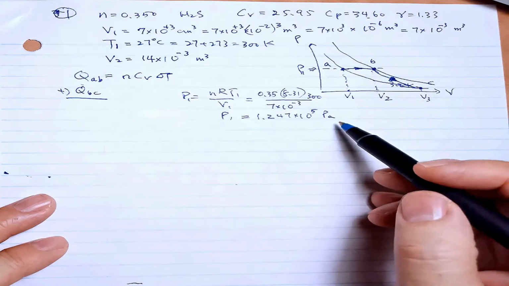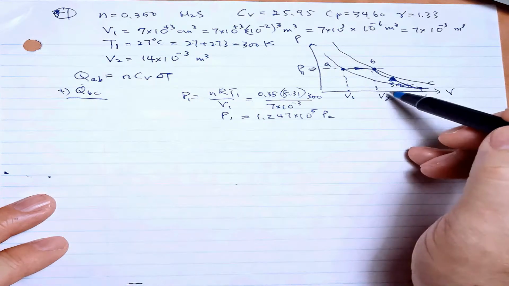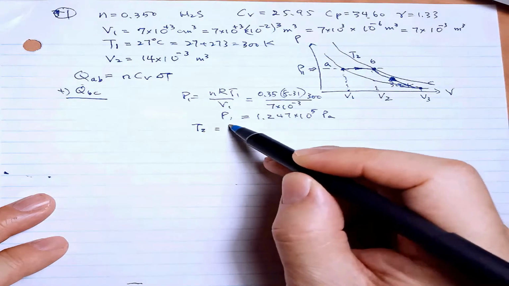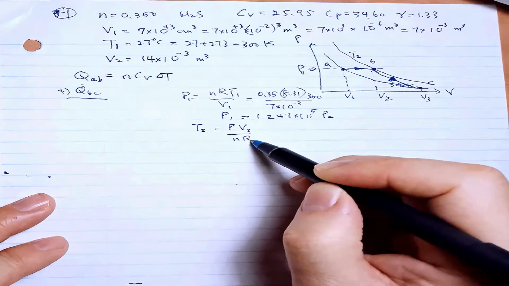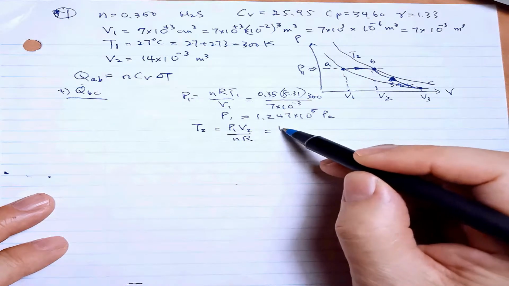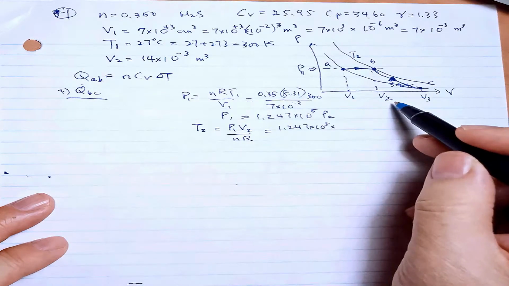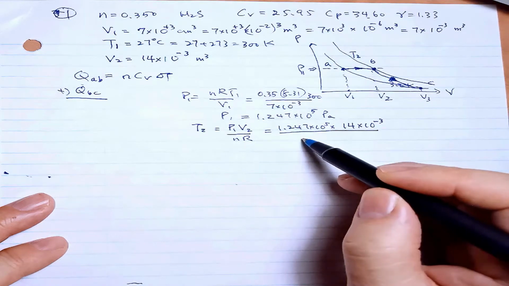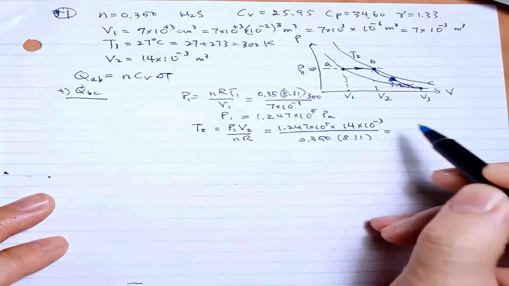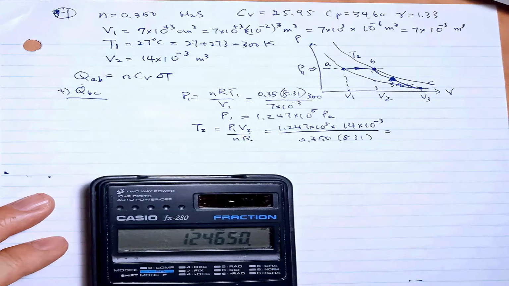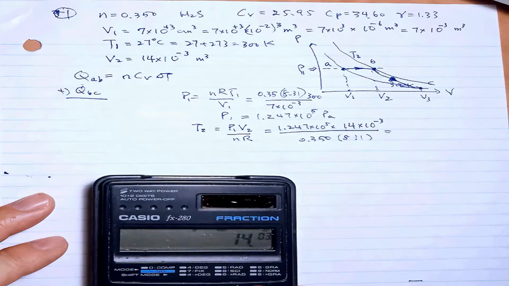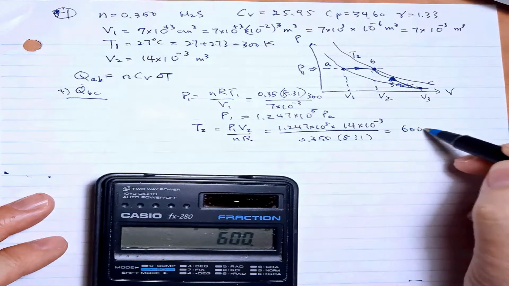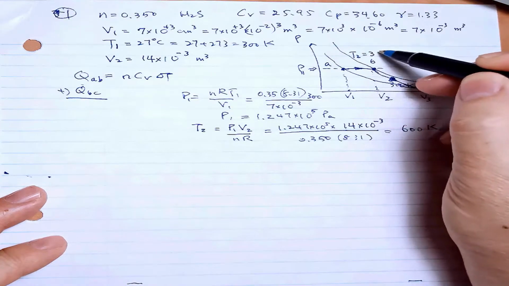Now we can therefore figure out what's the new temperature here. The new temperature, which is T2, is going to be PV2 over NR. P is actually P1, the same P. So this is 1.247 times 10 to the 5th times V2, which is doubling this number, which is 14 times 10 to the negative 3, divided by N, 0.35, R, 8.31. So I get exactly 600 Kelvin. So T2 is really 600 Kelvin.